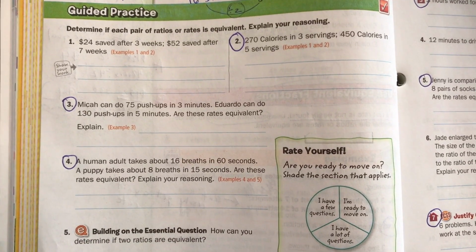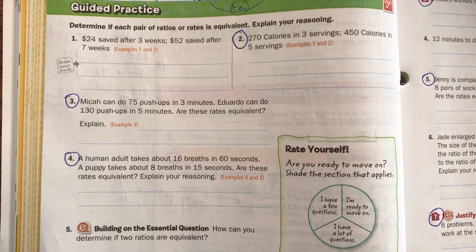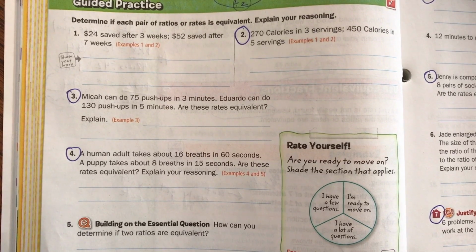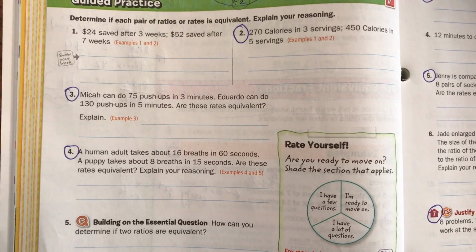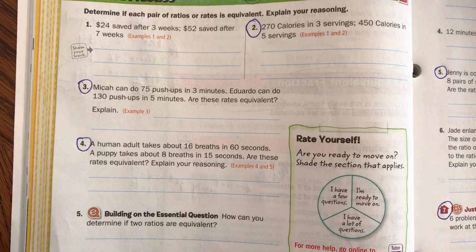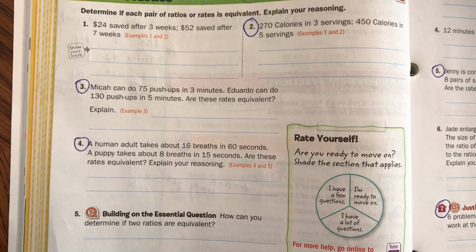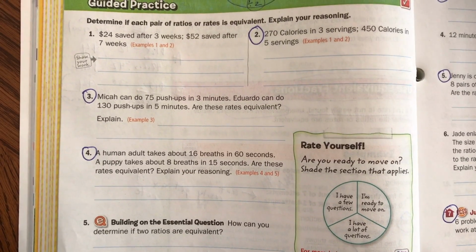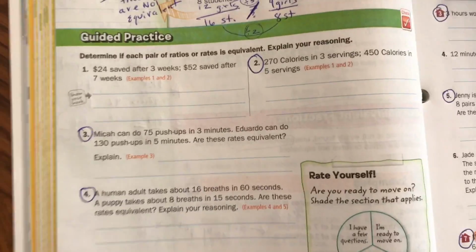What I'd like you to do is try it on your own. So you'll be pausing the video, trying number 2 on your own, and then playing it, see if you did it correctly, and fix it if you didn't do it correctly. Let's just look at number 2 first before you pause and do number 2.